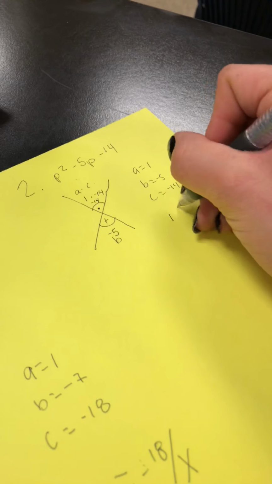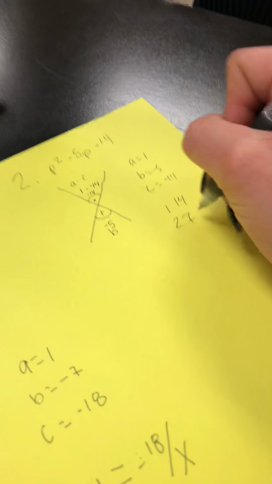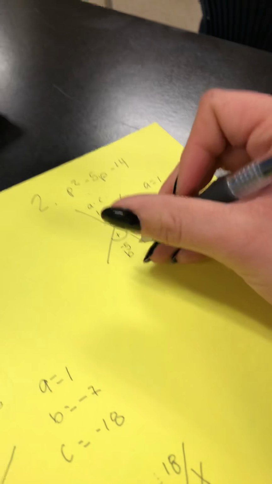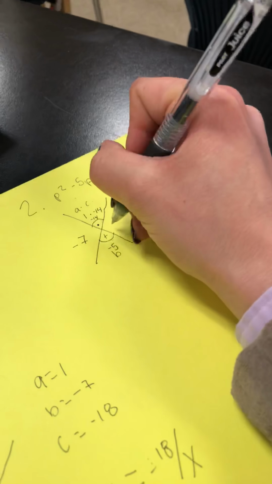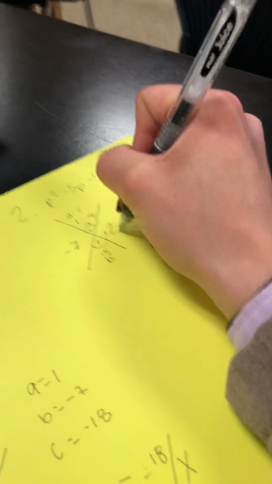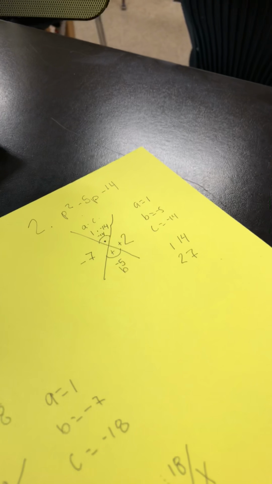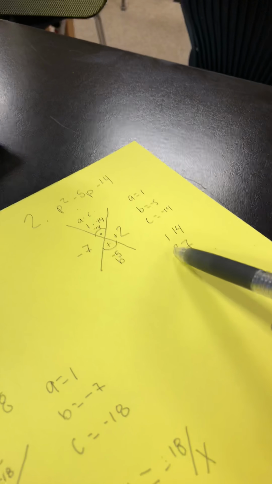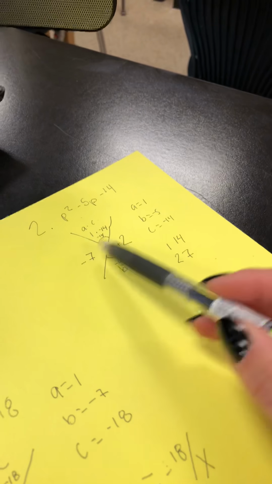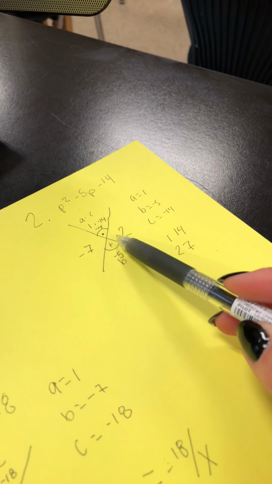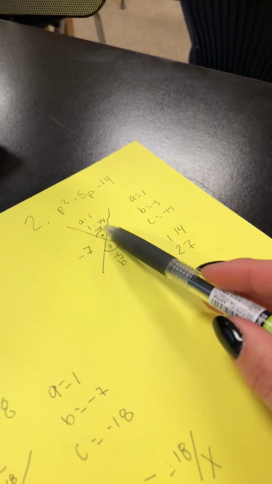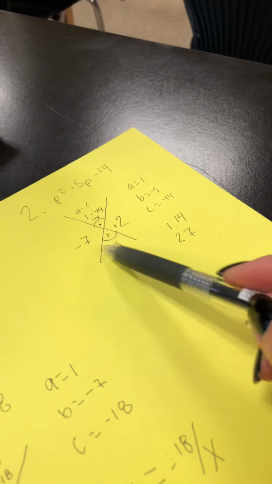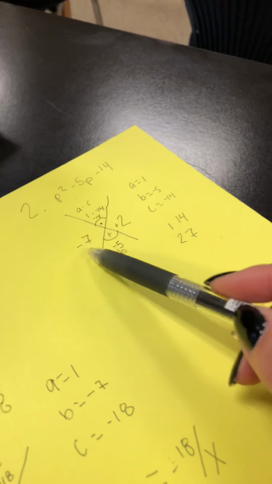I'm going to go ahead and start listing them. 1 and 14, 2 and 7. Hey, 2 and 7 could equal negative 5. So I'm going to put my negative 7 and my positive 2. One of the biggest misconceptions that I have seen within my scholars is that you find the correct factors and then you accidentally mix up the signs. If you had a negative 2 and a positive 7, yes, indeed, it would multiply to still get negative 14, but it would not add up to get me the negative 5 that I need. So please pay special attention to your signs.